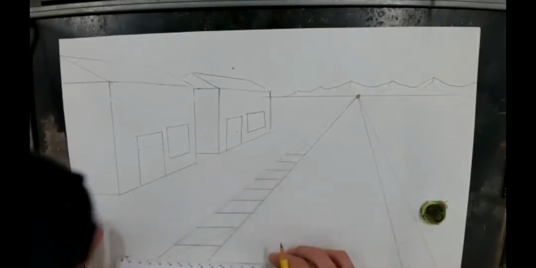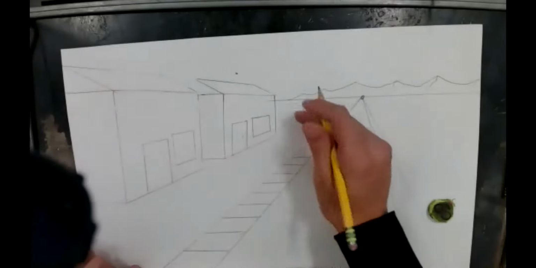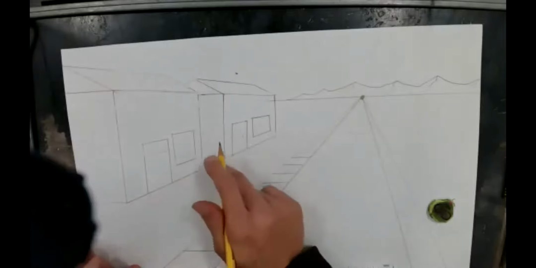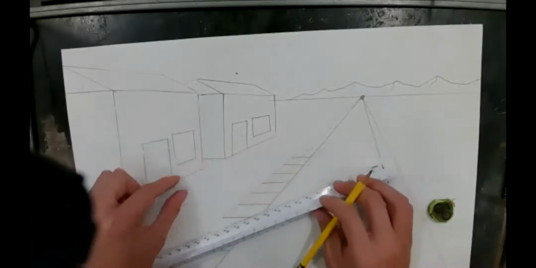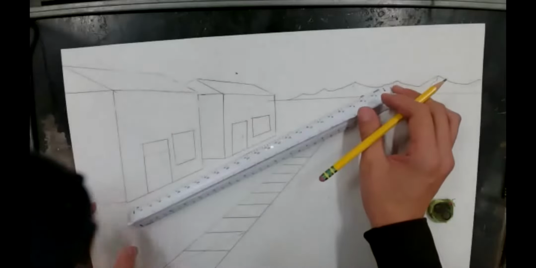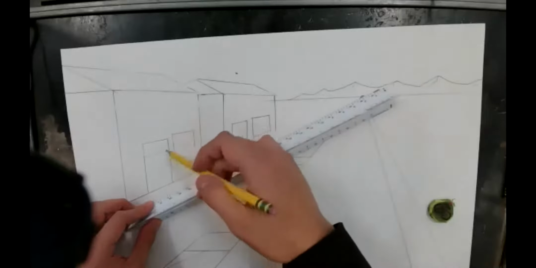Let's add a tree. Let's add trees. Let's add a big tree right here. Let's add a planter. We're gonna add a tree and a planter. I'm gonna add a planter, okay? So a planter, un plantero.